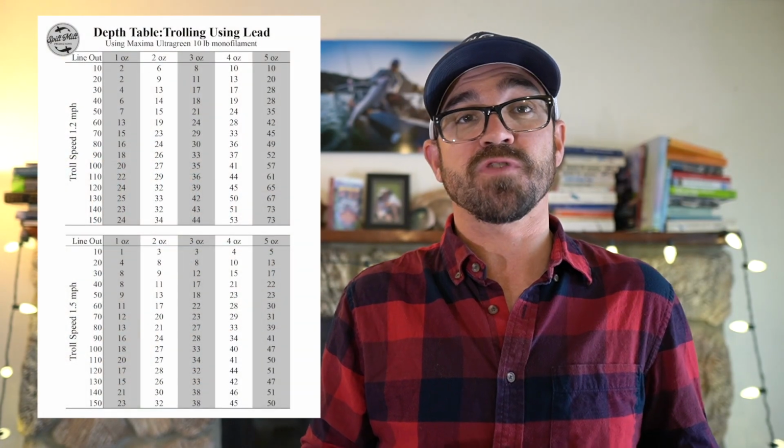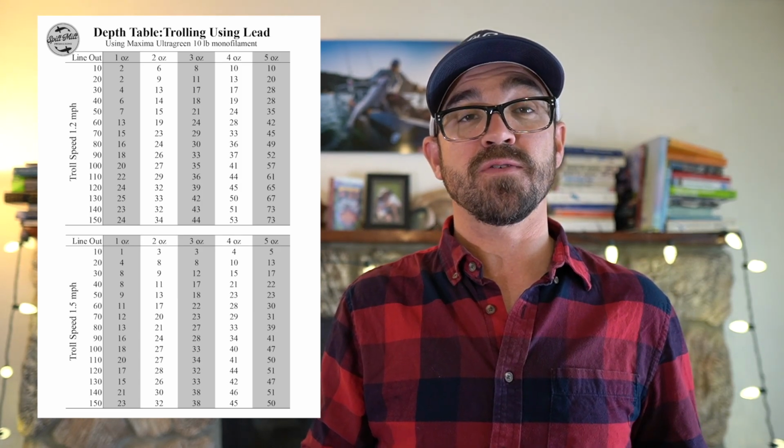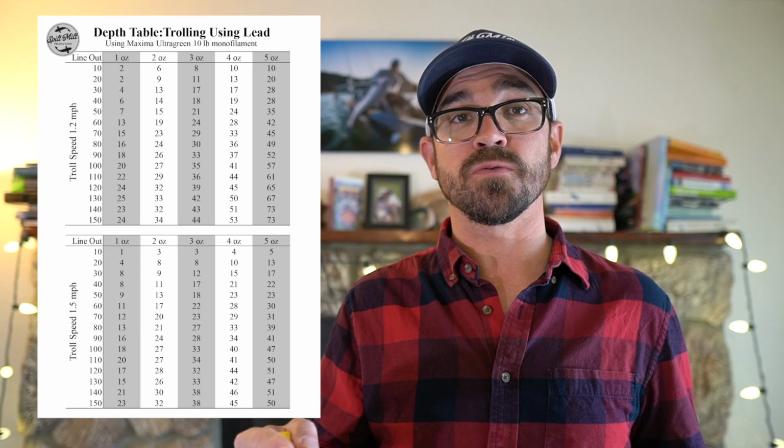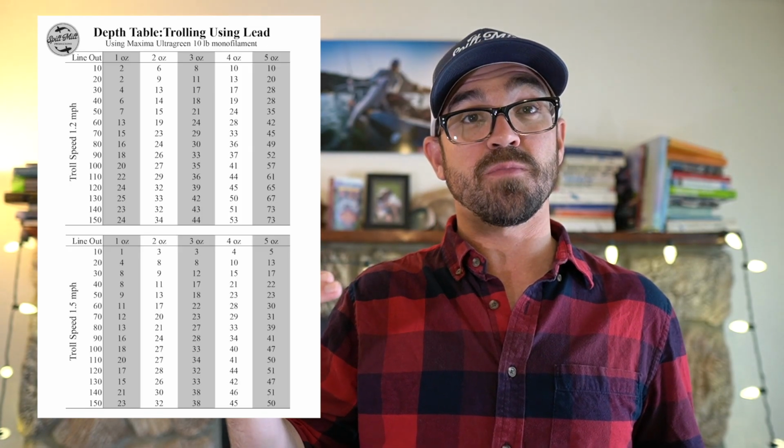So in the end, I was able to produce 2 products. One is a table approach, which some people might prefer. On the left-hand side, it will tell you the amount of line you have out, and on the top column, it gives you the amount of lead you have, and then you can simply look and see what depths you'll likely end up at 2 different troll speeds. So the top table will be for 1.2 miles per hour, and the bottom table will be for 1.5.